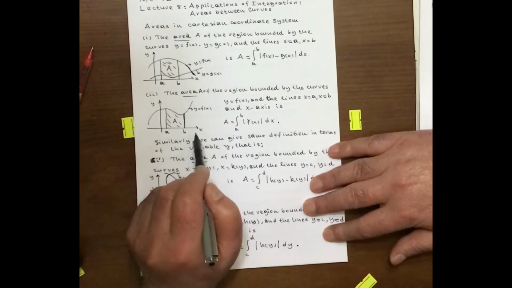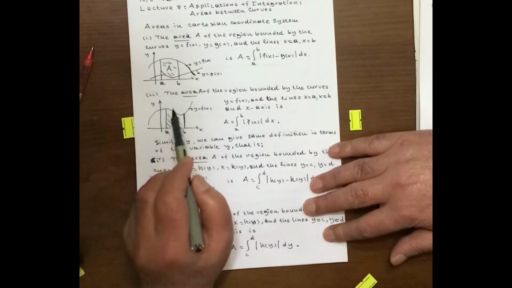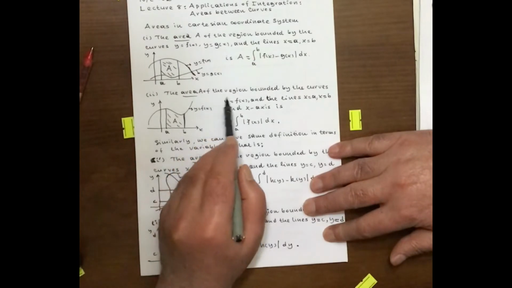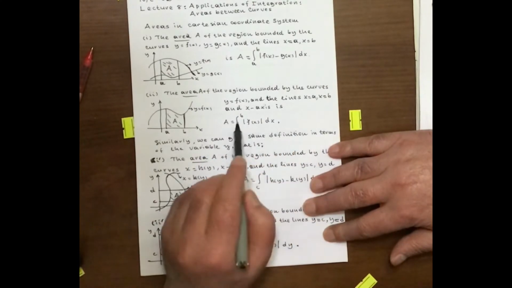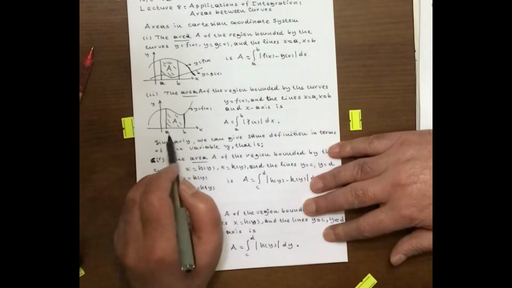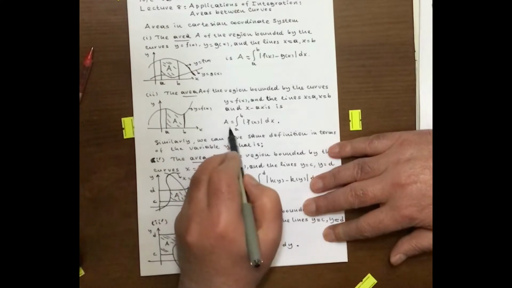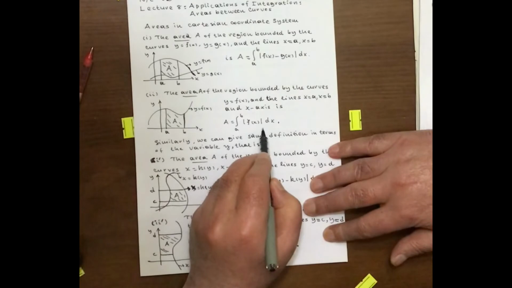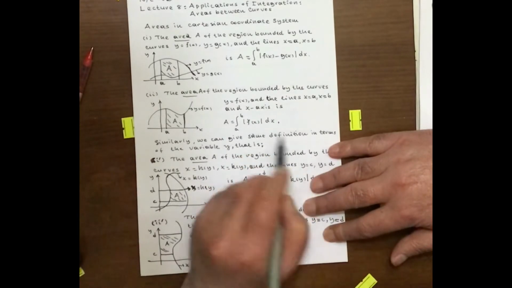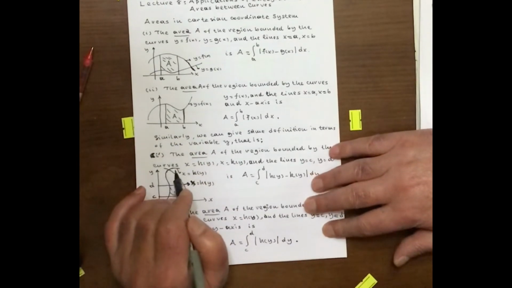Our definition is the special case of definition I, which is the area A of the region bounded by the curve f and the lines a and b and the x-axis. It is denoted by A equal to the integral from a to b of the absolute value of f of x dx. Here we have just one function.